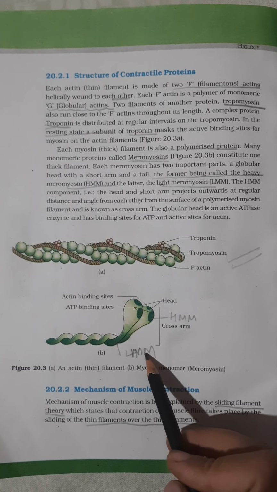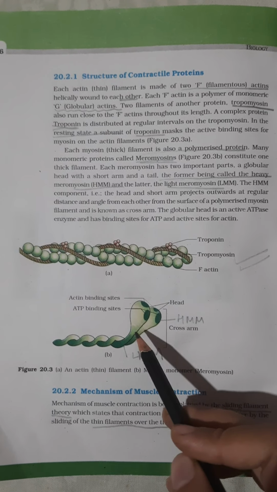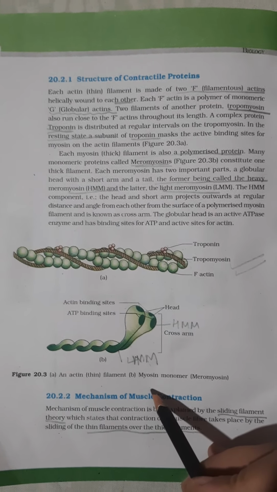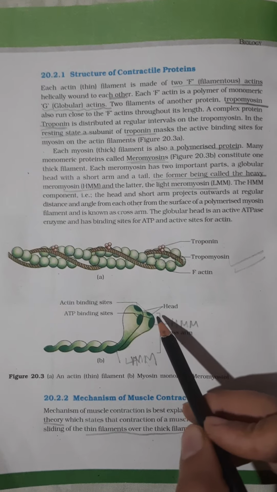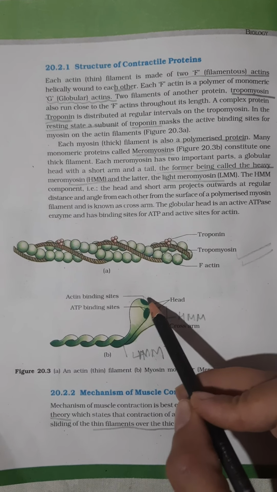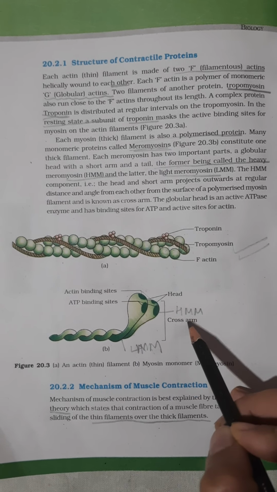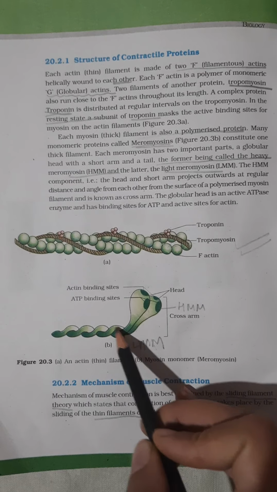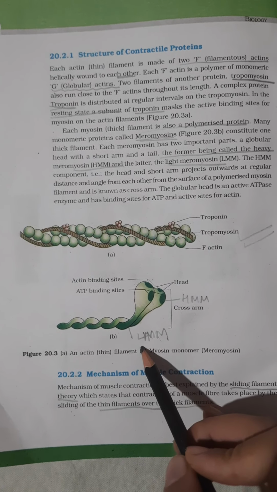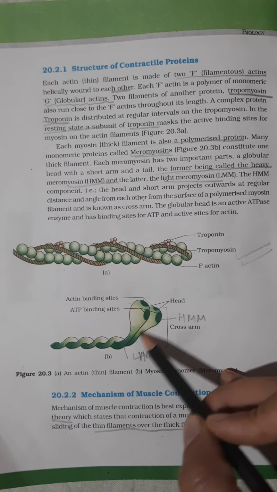Next is the thick filament, which is made of meromyosins. They will polymerize to form the myosin polymer. It consists of one head and a tail. The head contains actin binding sites as well as ATP binding sites. So this actually forms the heavy meromyosin. The tail consists of light meromyosin, and in between, the linkage is called the cross arm.